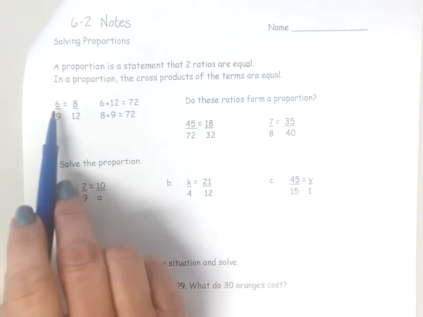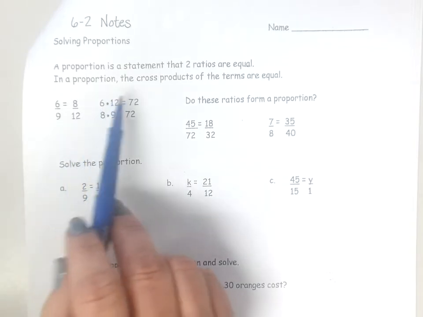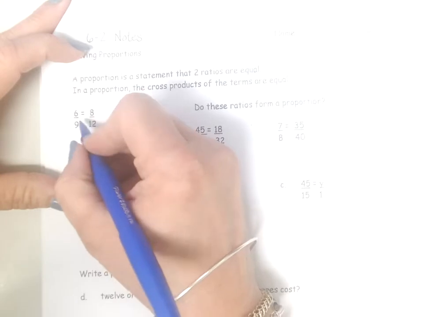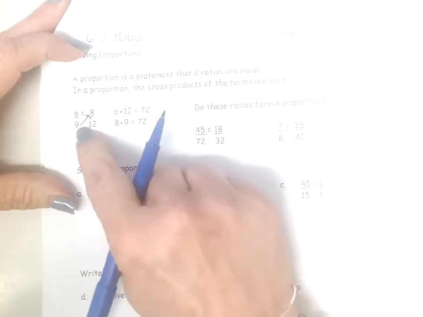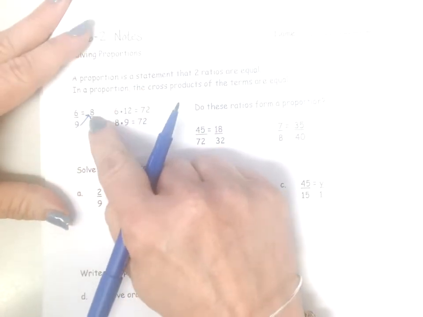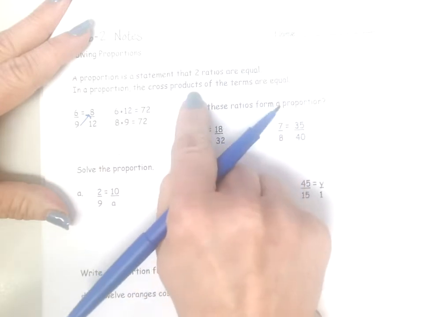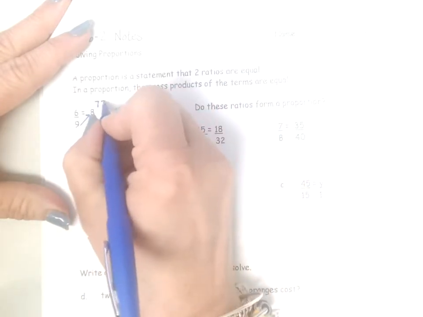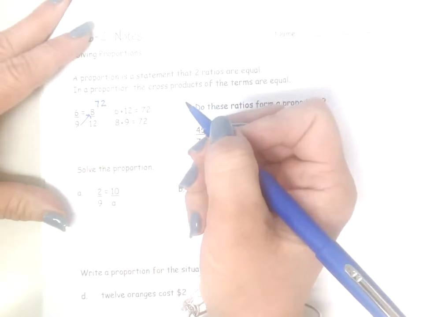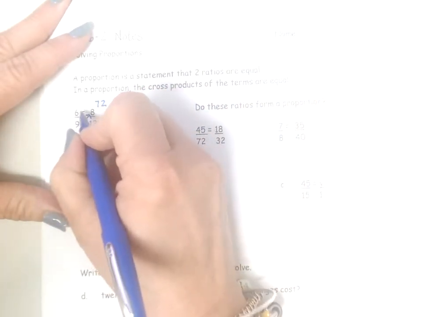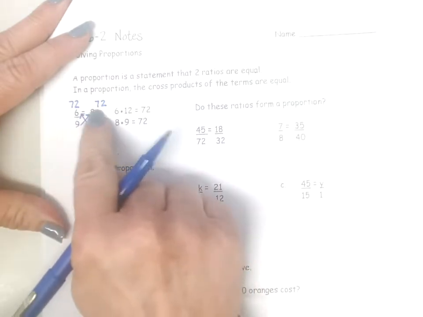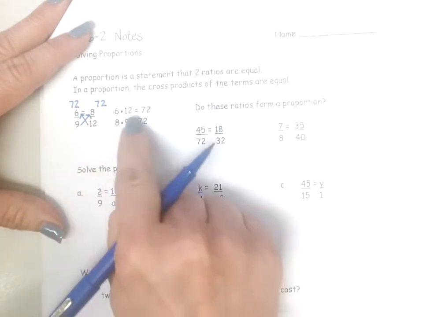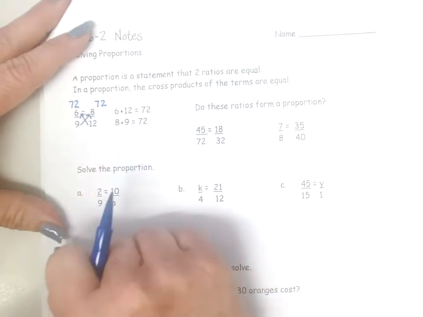So to see if two ratios are equal, we can use cross products. Cross products mean I'm going to do a diagonal across multiplying, because product means I multiply. So I'm going to do 9 times 8, and if it's in this form, I would put the 72 up here. 12 times 6 is 72. If their cross products are equal, then they are equal. So it's written over here, but you would be able to just do it right here.